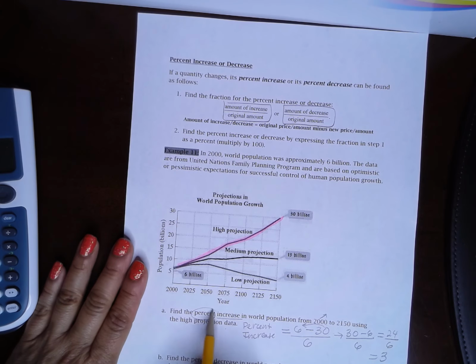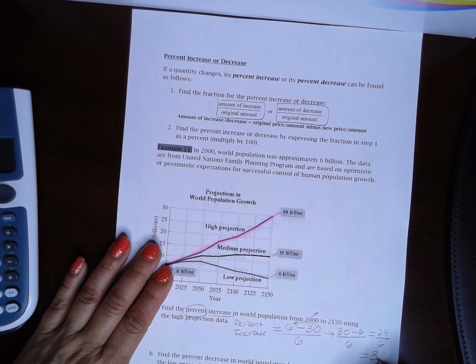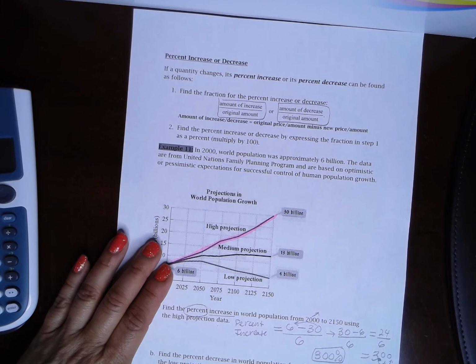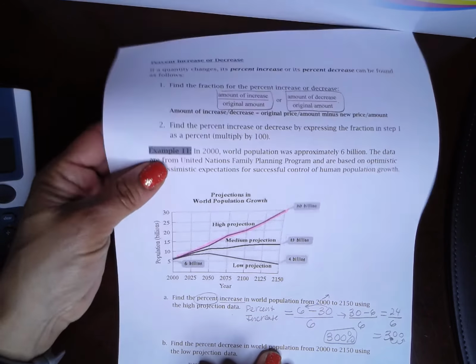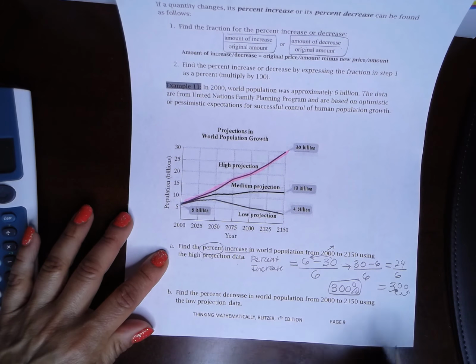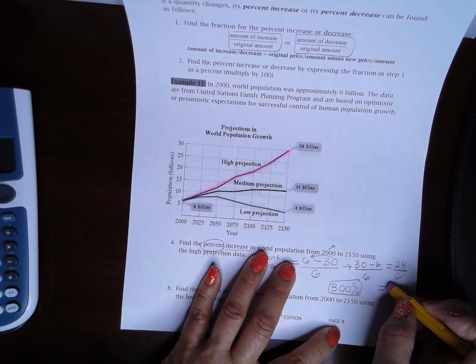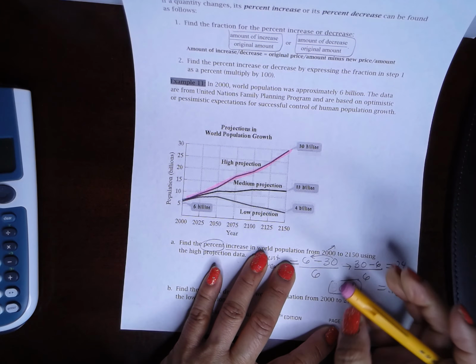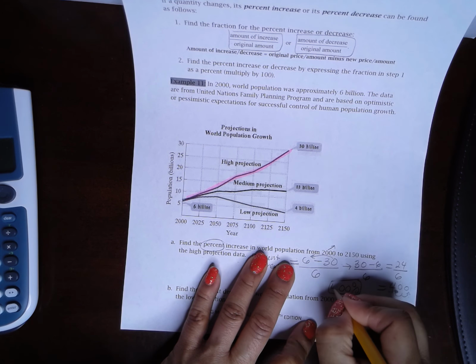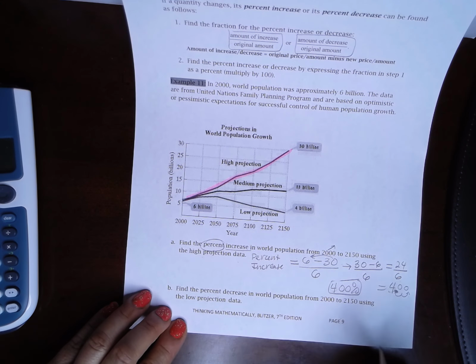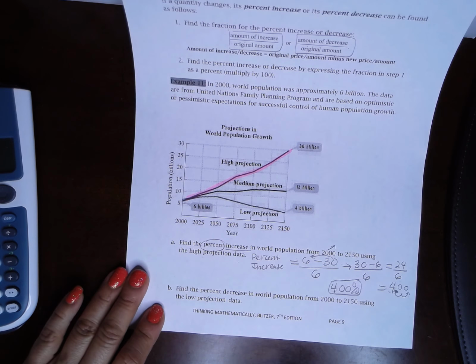And it says, what is the percent increase? So the 3, it has the decimal point at the end. So I have to move the decimal point over twice to get the final answer that this is an increase of 300%. So the answer that you get needs to be converted to a percent. So that's what we need to remember, because, I'm sorry, I apologize, 24 divided by 6 is not 3, it's 4. So this is going to be 400%. I apologize, I did it too fast. So this is going to be an increase of 400%.